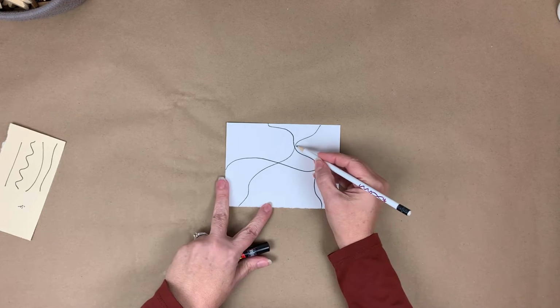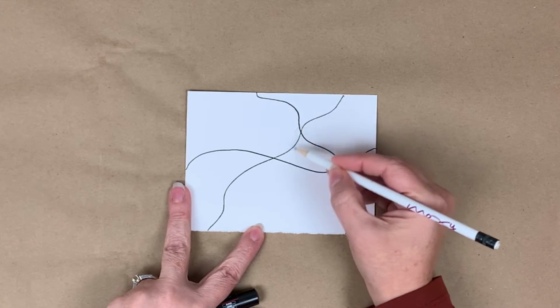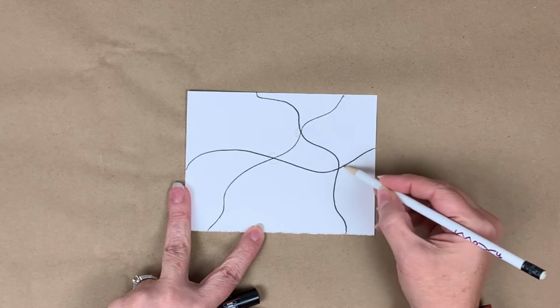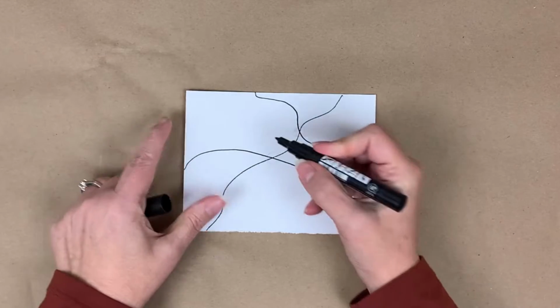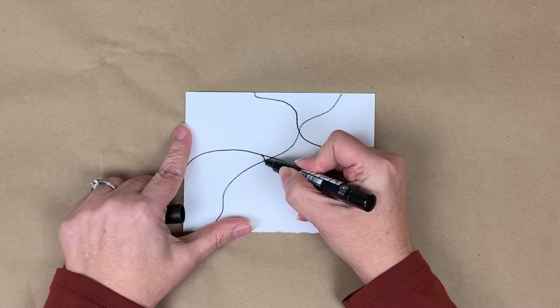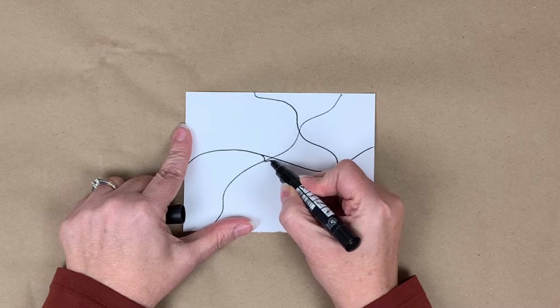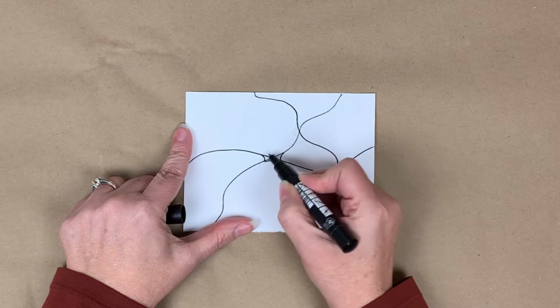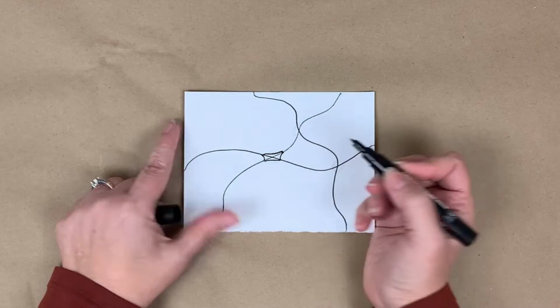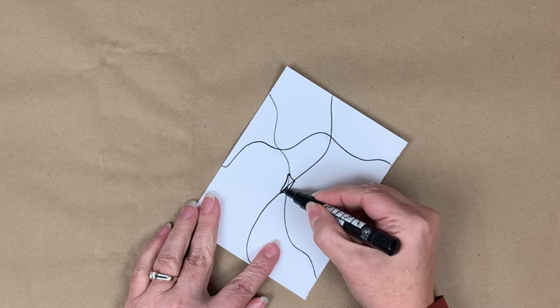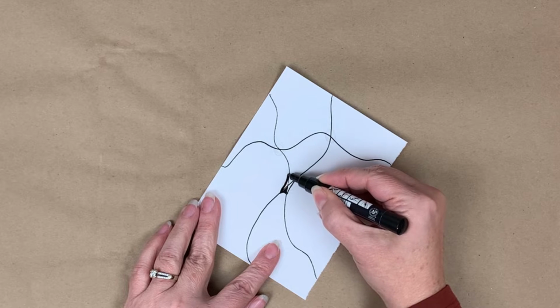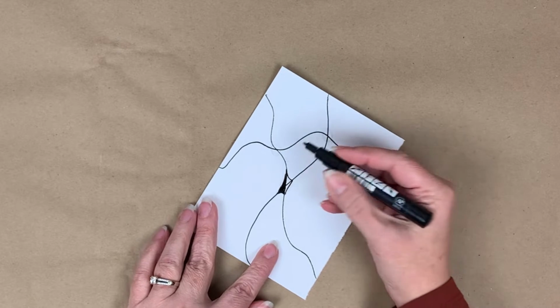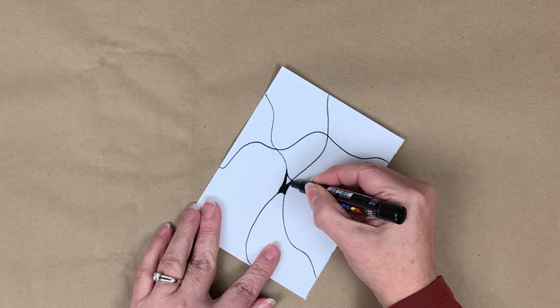Now the next thing is at your intersections. So this point right here, this point right here, and this point right here. Wherever you have an intersection, you're going to create soft curves. So we're going to fill this in and create a soft curve on each side of those intersections.